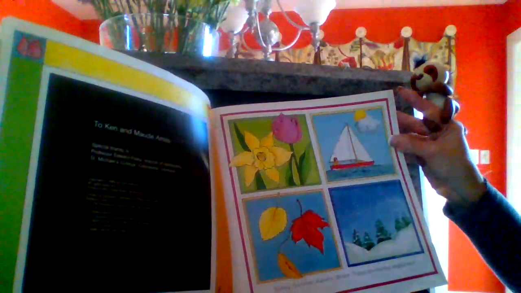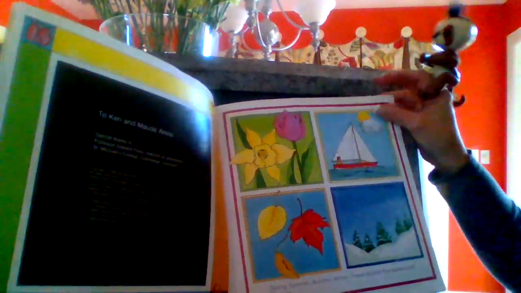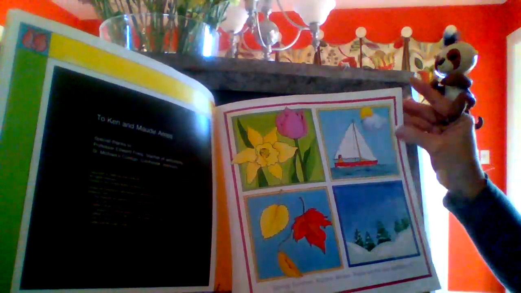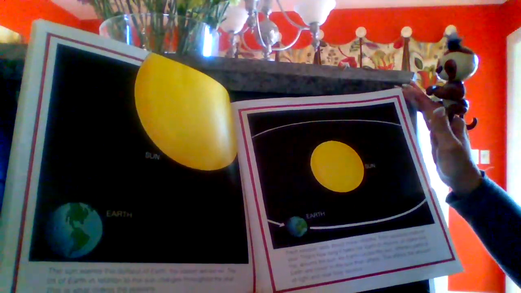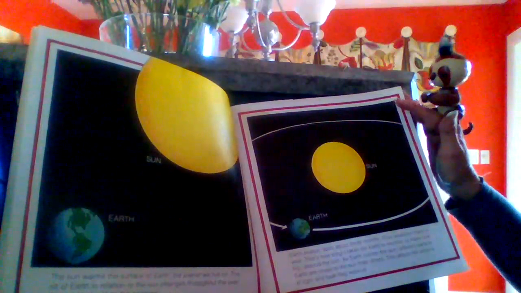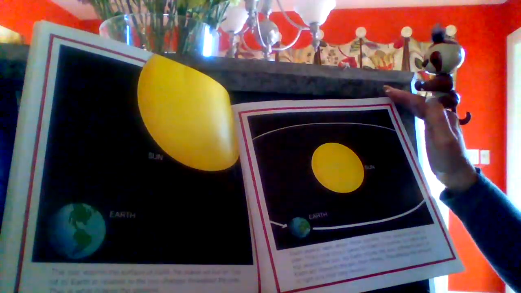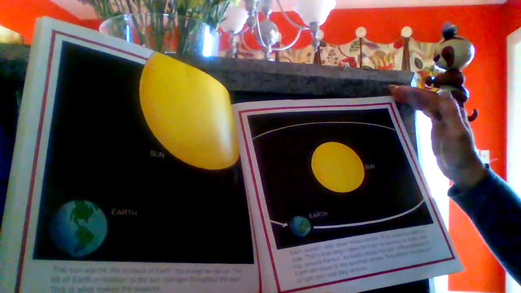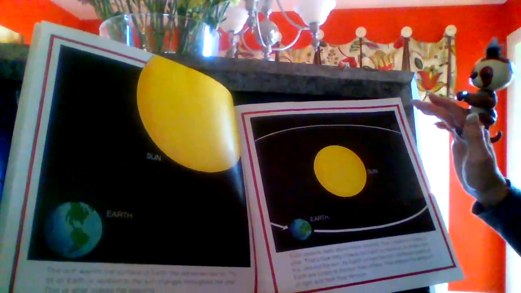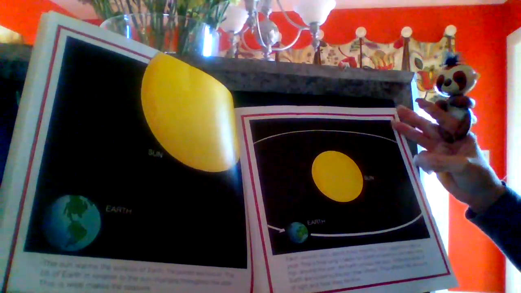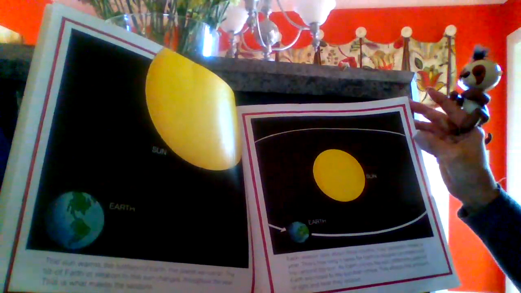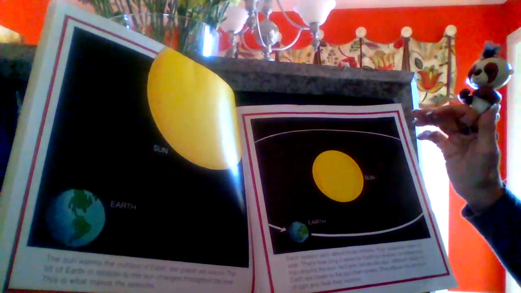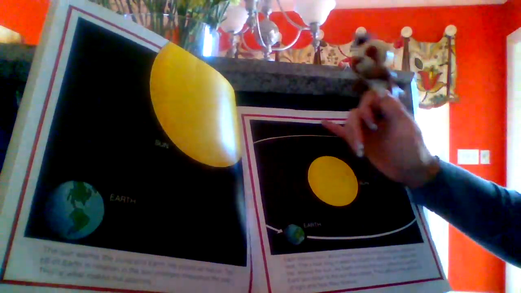Spring, summer, autumn, winter. These are the 4 seasons of the year. The sun warms the surface of the earth, the planet that we live on. The tilt of the earth in relation to the sun changes throughout the year. This is what makes the seasons. Each season lasts about 3 months. 4 seasons make a year. That's how long it takes for Earth to revolve around the sun.